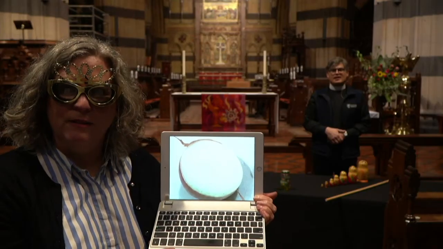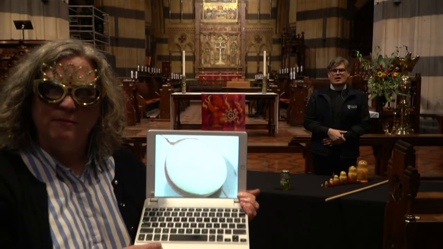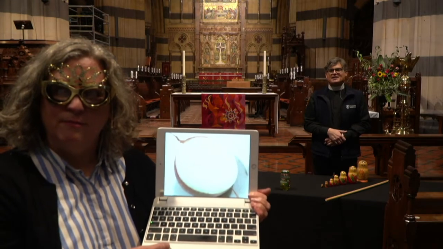And each of those texts and layers helps us in our understanding of how we should understand the text.